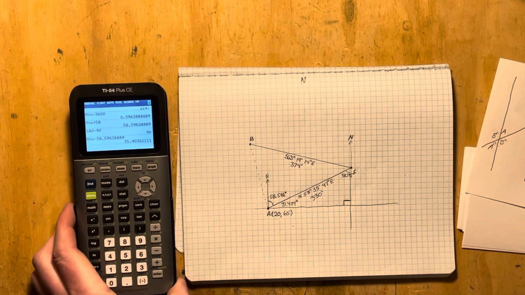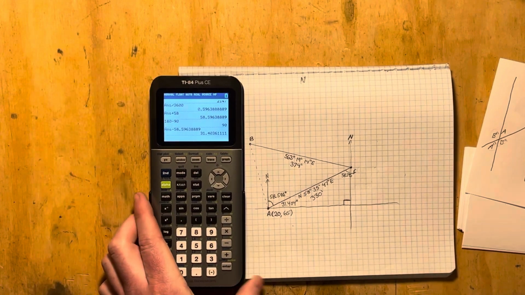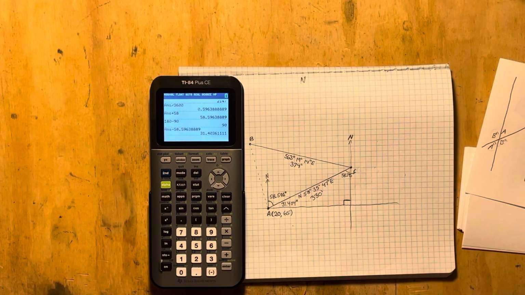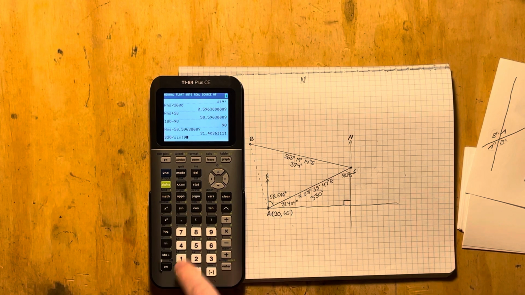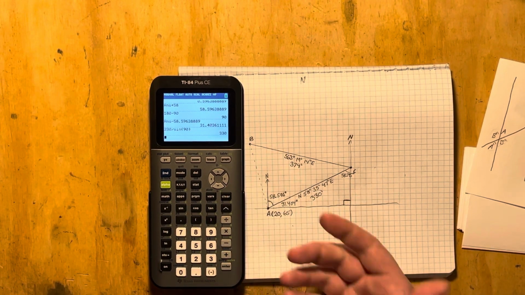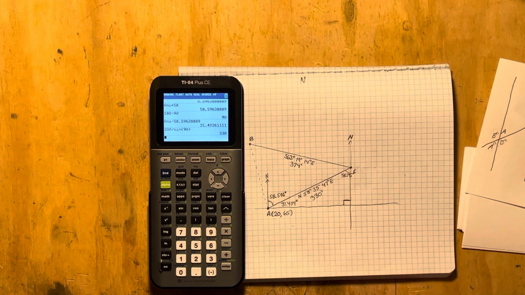It's just a preference I have. You can do this however you want, though. So I've got enough information here to do law of sines. I can do 330, and I can divide that by sine of 90, and sine of 90 is going to be 1, but just to show it, we end up with 330 divided by 1.